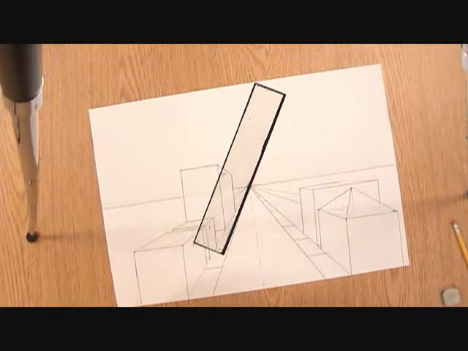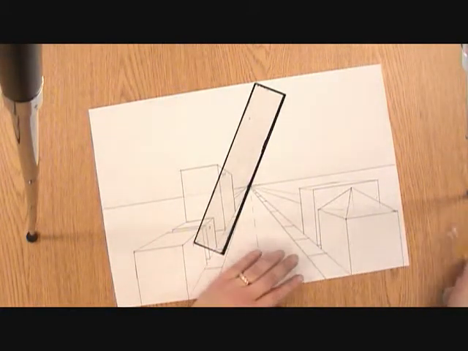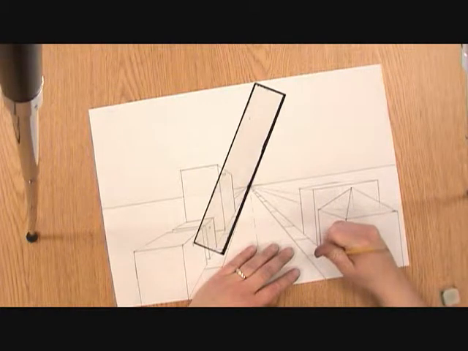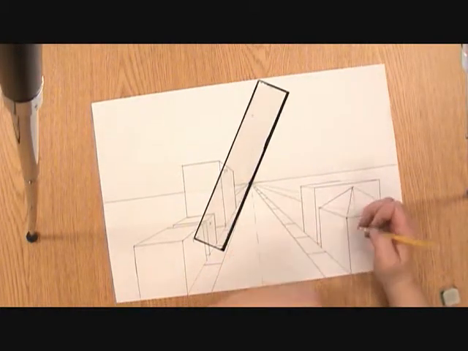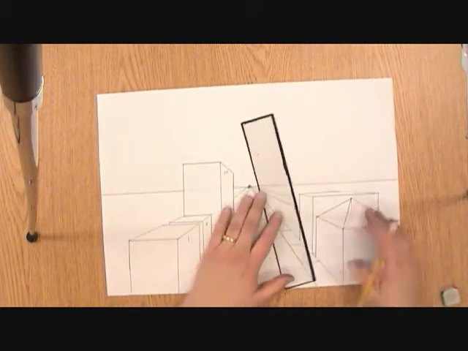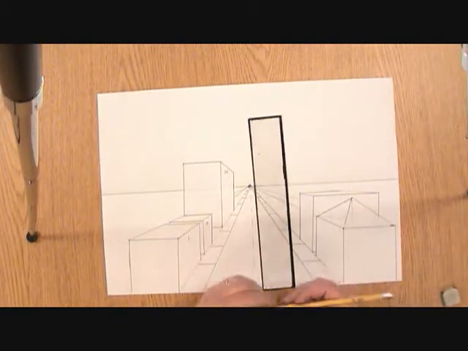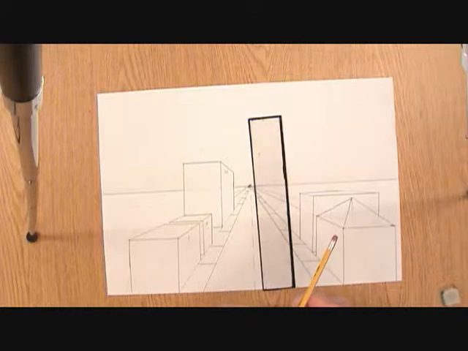There we go, like that. Okay, now that we've actually built the buildings, we're going to start with the embellishments, which are doors, windows, things like that. To make a door, it's the same principles that are used to make a building.